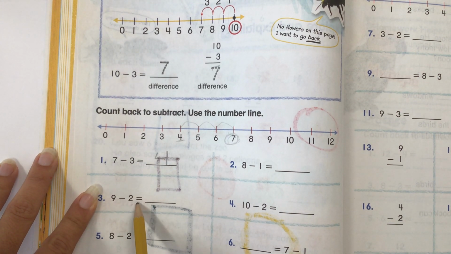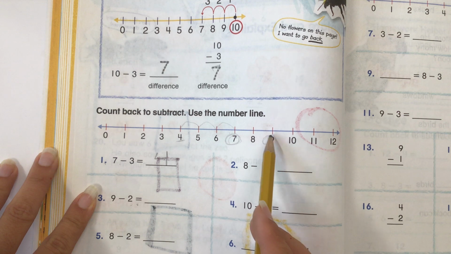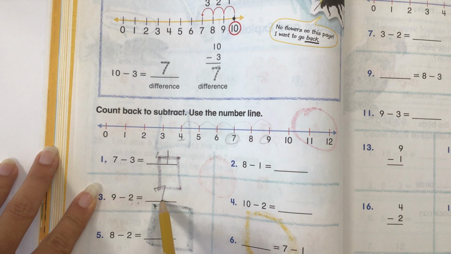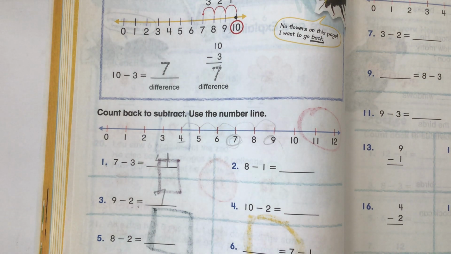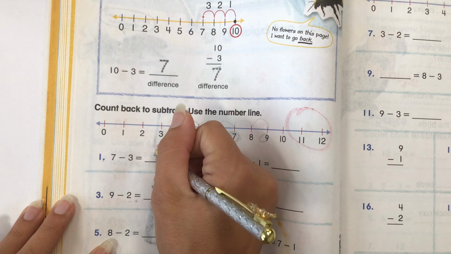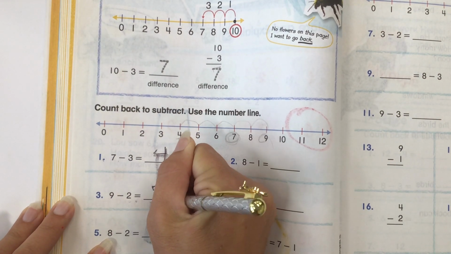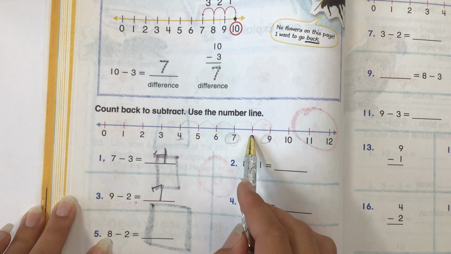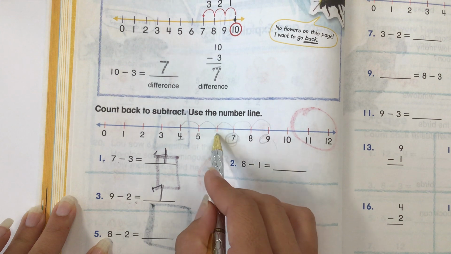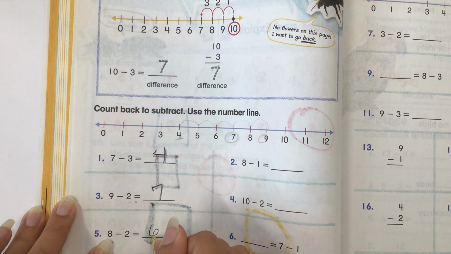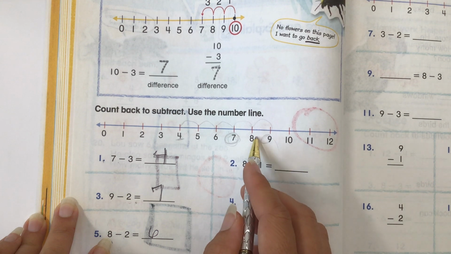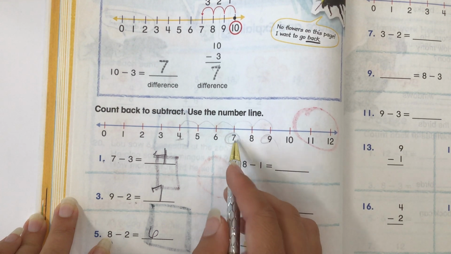9 minus 2. Start with the 9, go back 2. 1, 2, and the answer is 7. The difference is 7. You get a pin so you can see this better. This one is 4, and this one is 7. 8 minus 2, start at the 8, go back 2, 1, 2, 6. So the answer is 6.